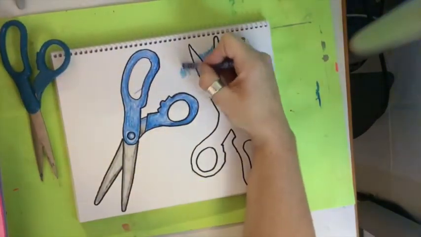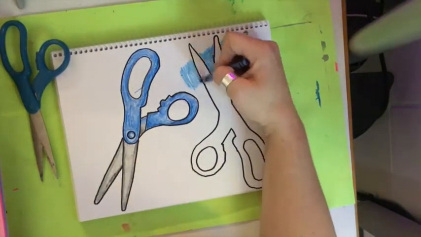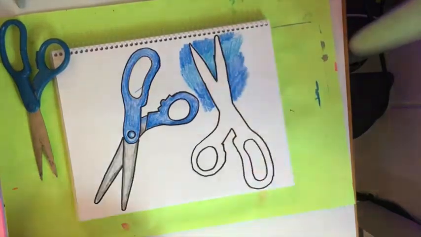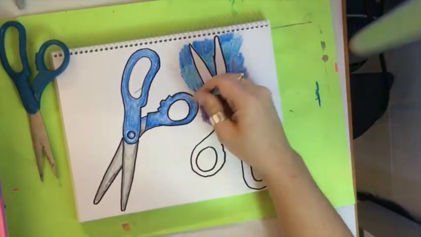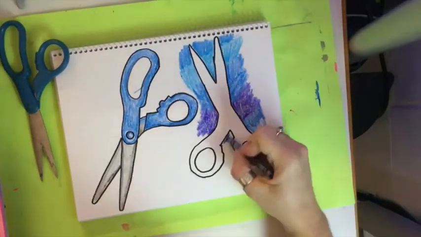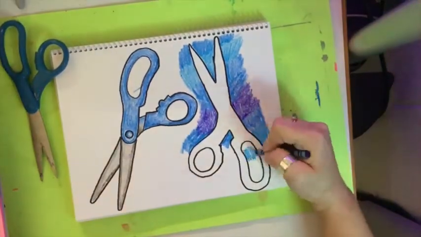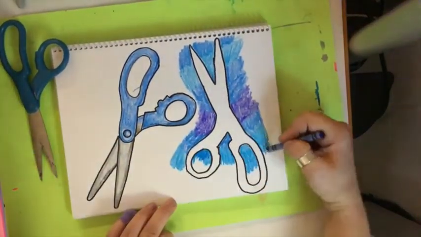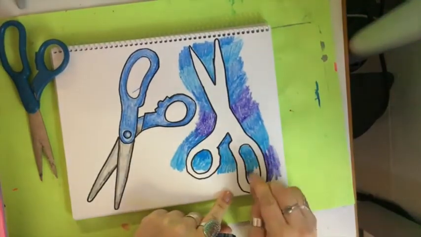Now I'm going to work on the negative space, which is really easy. It's just the space around the scissors. You can color this however you want. I decided to stay with my blues and just create a blended sort of background. You don't have to worry about any of the details on the object because we're not focusing on the scissors. We're focusing on the space around the scissors. That's the negative space.